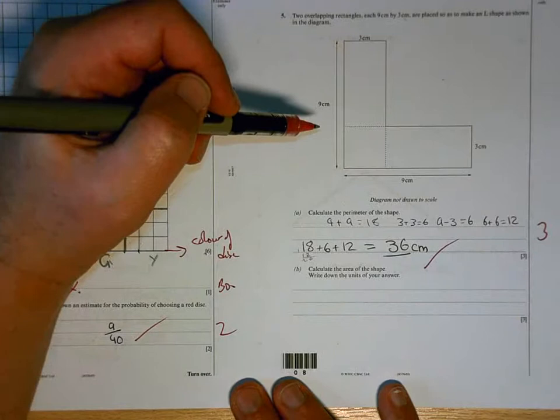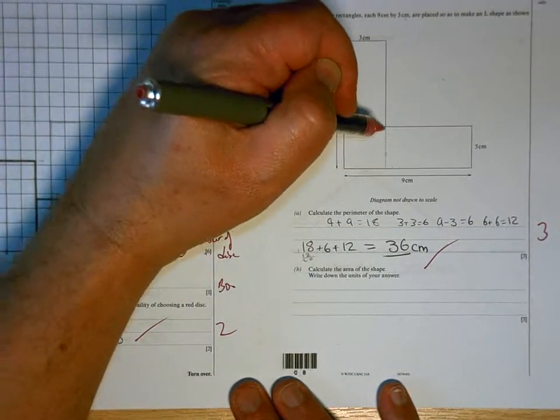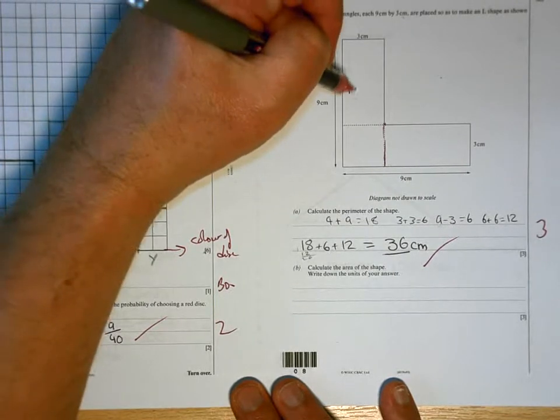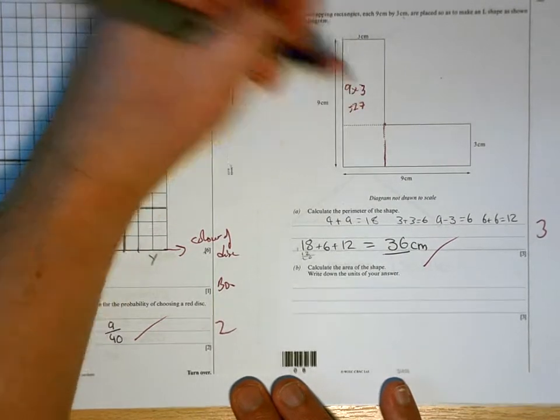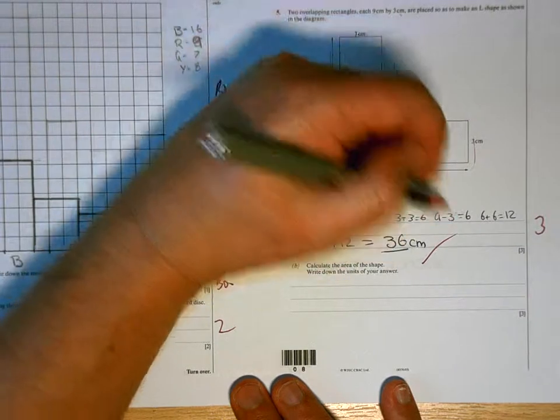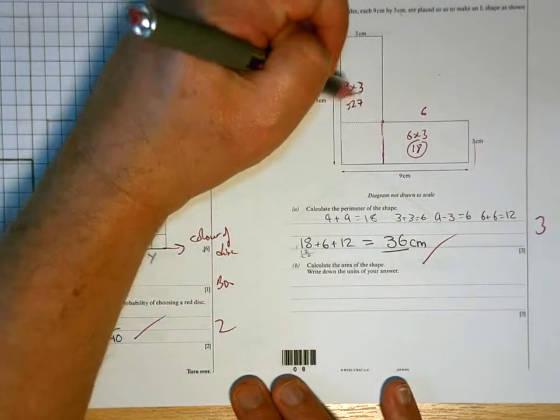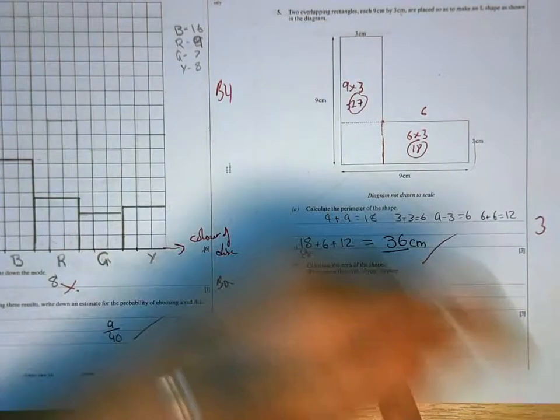This is a sort of year 8 area question. You split it into 2 rectangles. This rectangle is going to be 9 times 3, which is 27. This rectangle, you've worked out that that is 6, so that's going to be 6 times 3, which is 18, and then you add those 2 together.